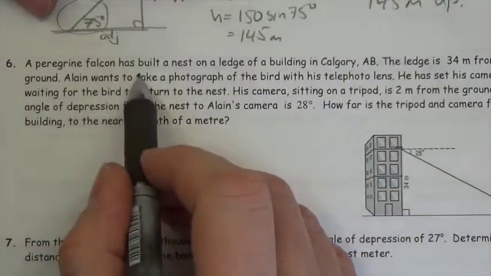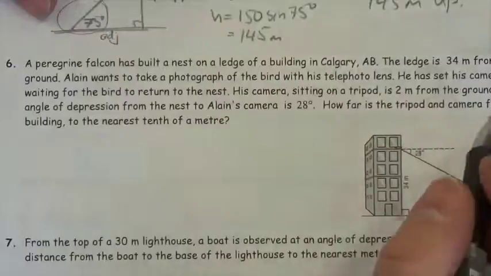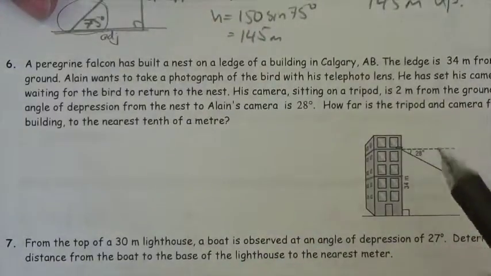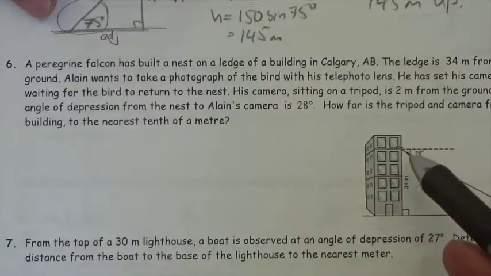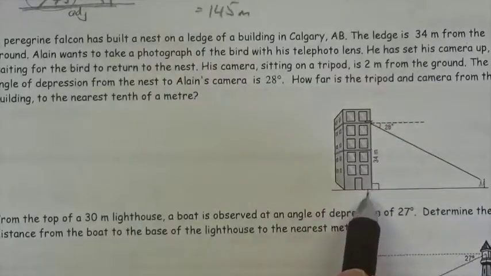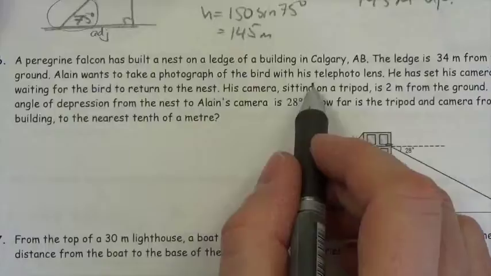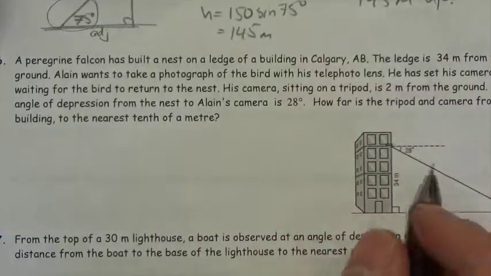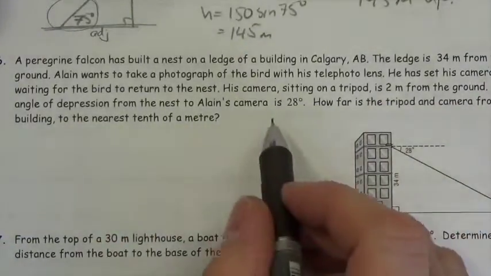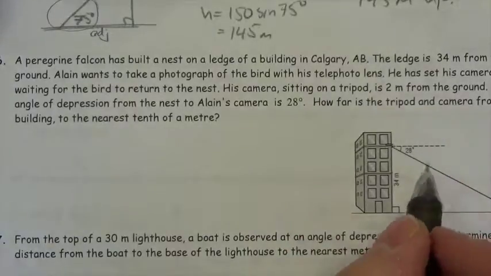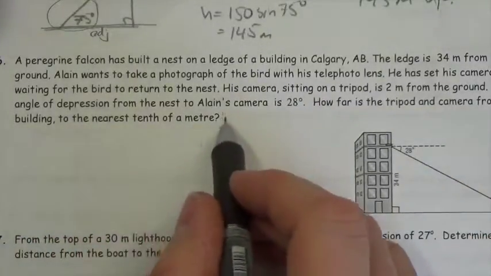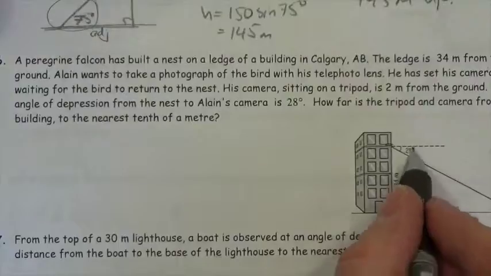It says a peregrine falcon has built a nest on the ledge of a building in Calgary. The ledge is 34 meters from the ground. So right here is where the nest is, 34 meters from the ground. Now Elaine wants to take a photograph of the bird with his telephoto lens. So he set up a camera and is waiting for the bird to return. His camera sits on a tripod 2 meters above the ground. The angle of depression from the nest to Elaine's camera is 28 degrees. So this is 28 degrees.